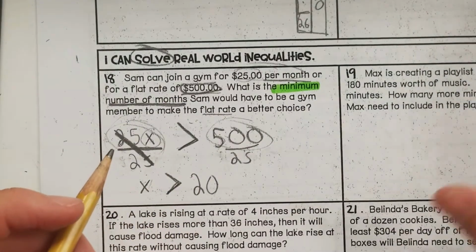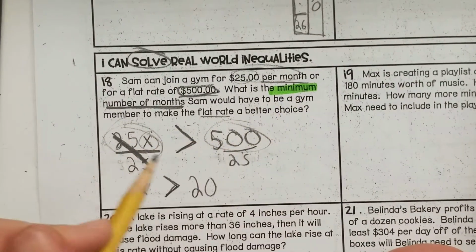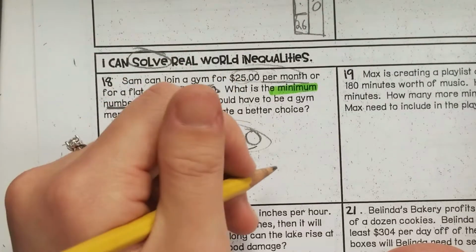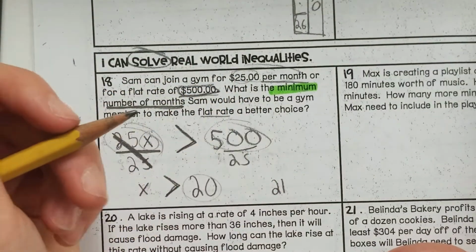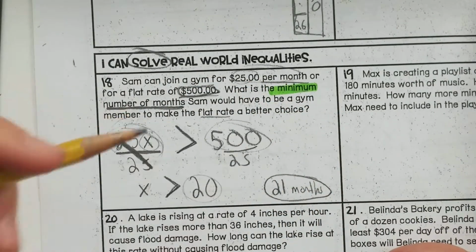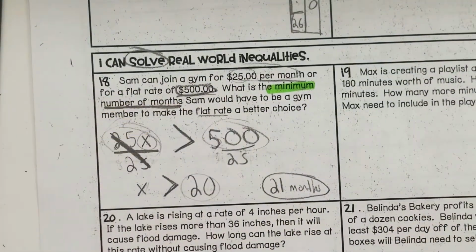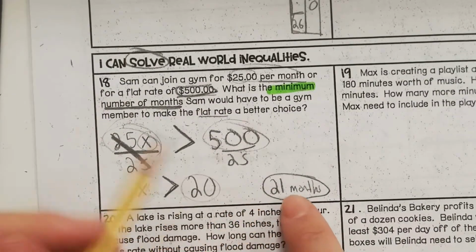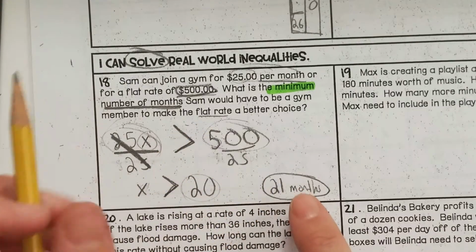So technically speaking, the minimum number of months would be something over 20. If you're just rounding to the whole number, it'd be 21 months. So if you go to the gym for about a year and a couple months, then you will be able to have the flat rate be a better choice.